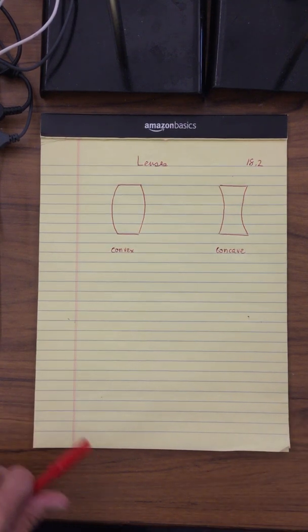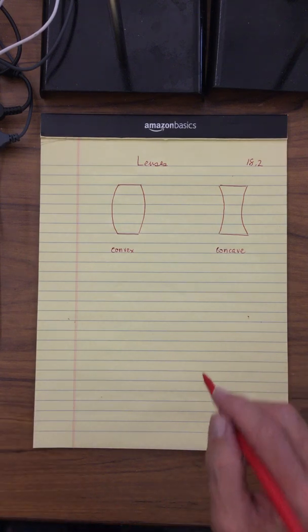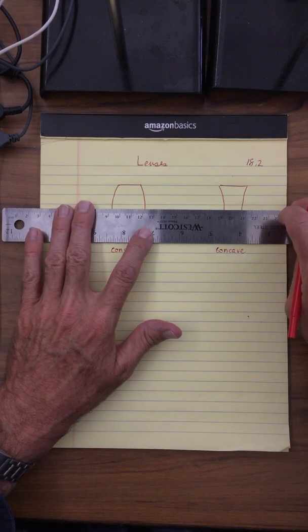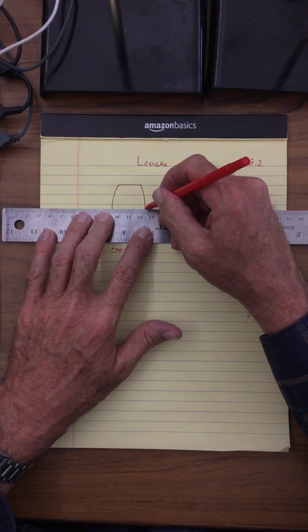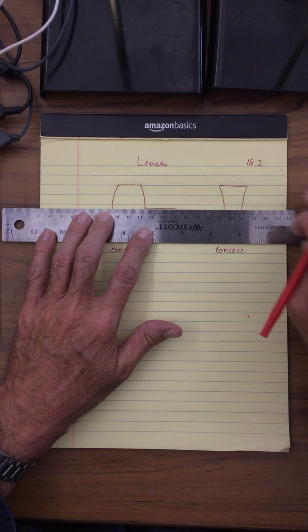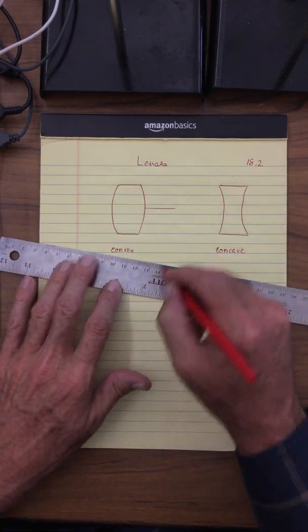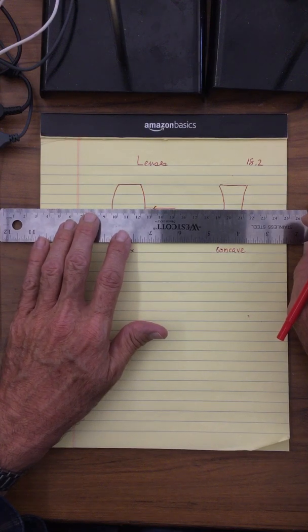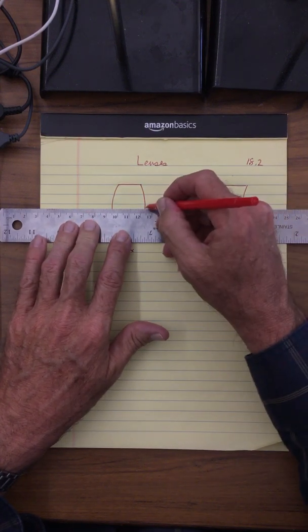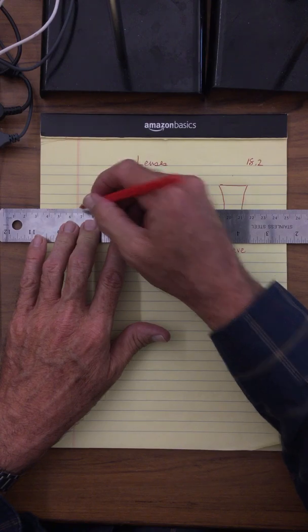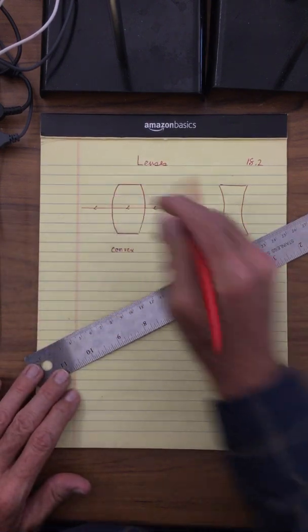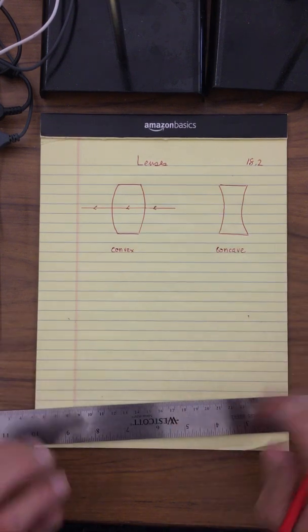So what we're going to do is follow some of these light rays, and we're going to follow a light ray going right through the middle of this, right through the center of this lens. This light ray will continue on its path. There's not going to be any angle modification or change to this.